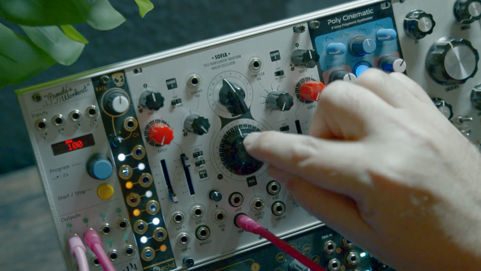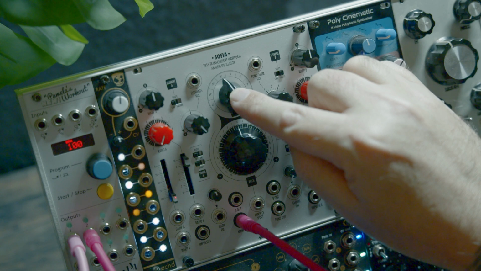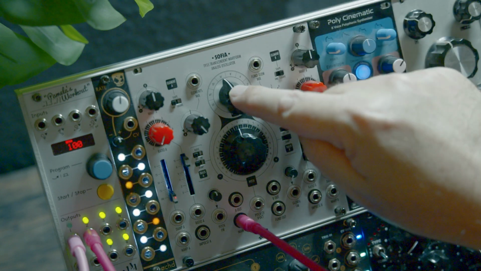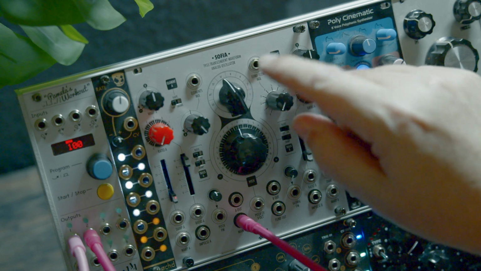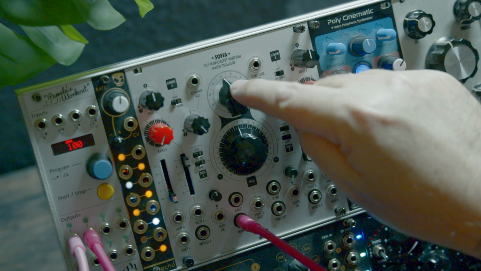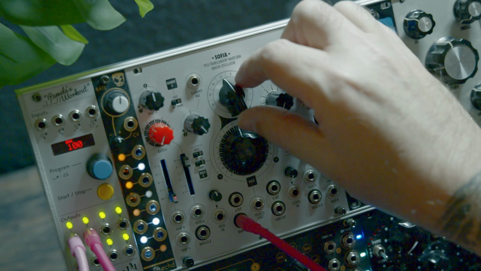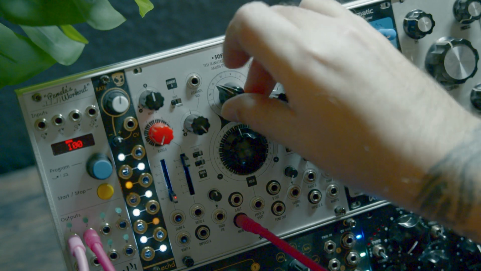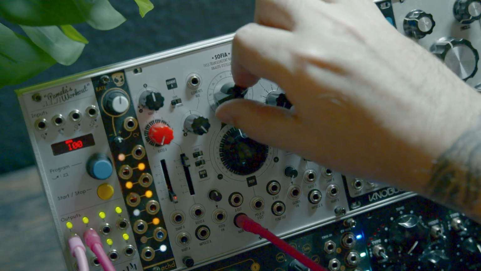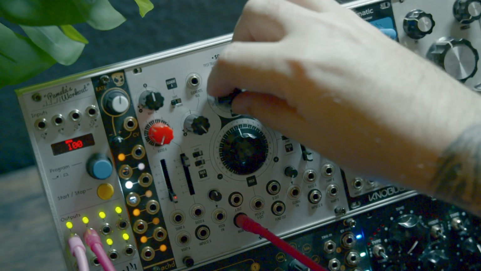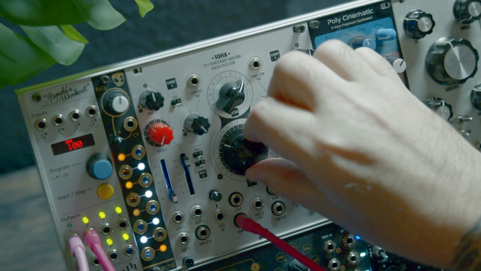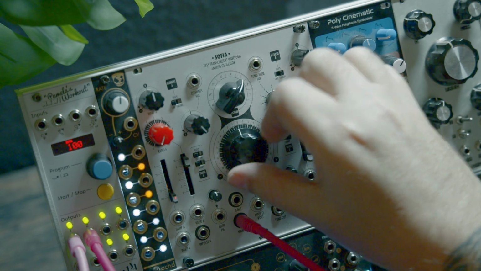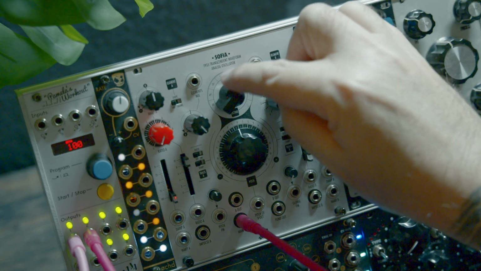So we can use this knob here, and most oscillator modules are going to have these 2 main controls, one for octave, and it could be a switch, it could be a button, or it could be a rotary control like this, and same for the fine tuning. So let's have a listen to it. So the fine control and the octave switch.